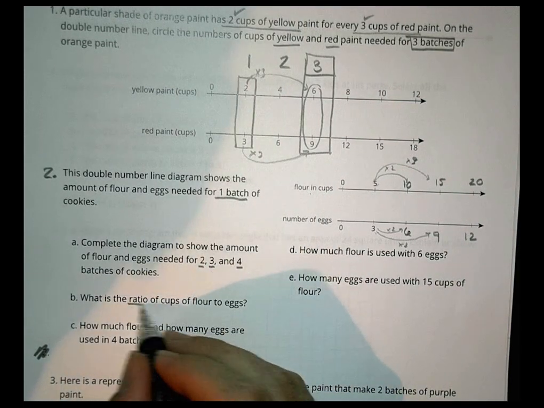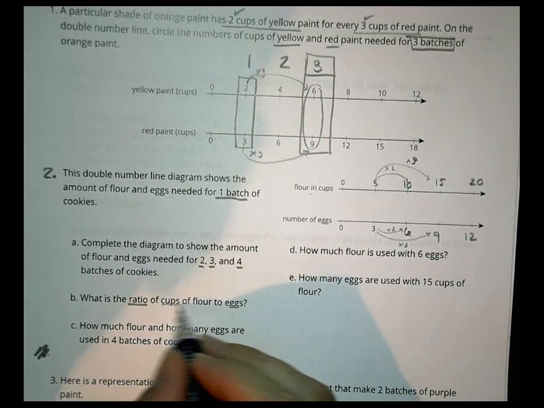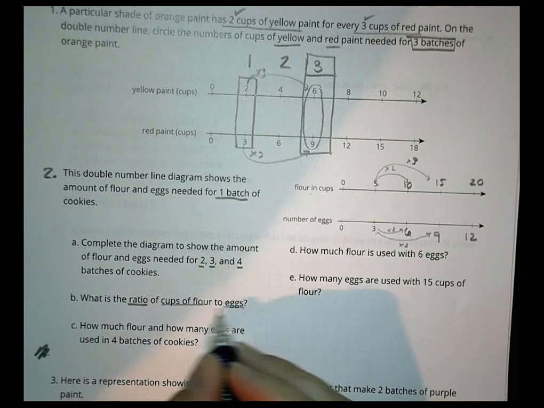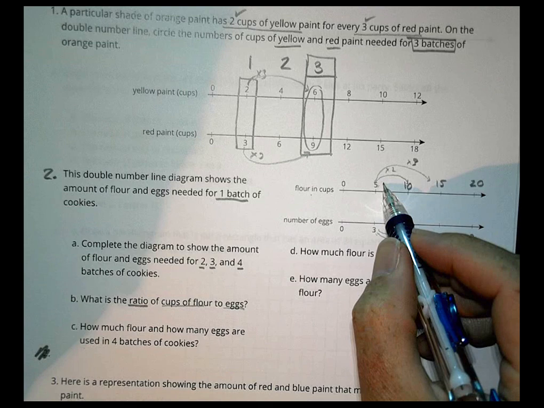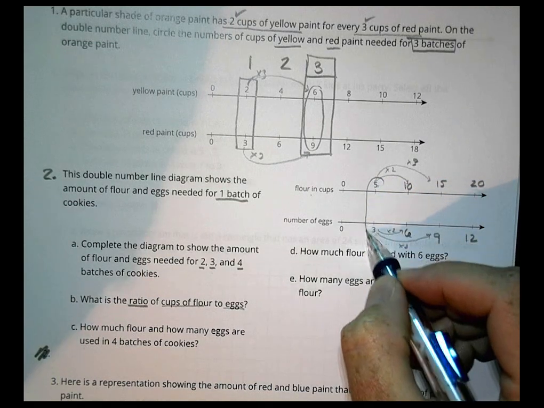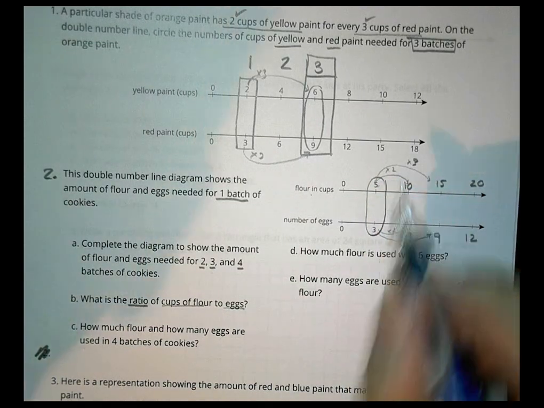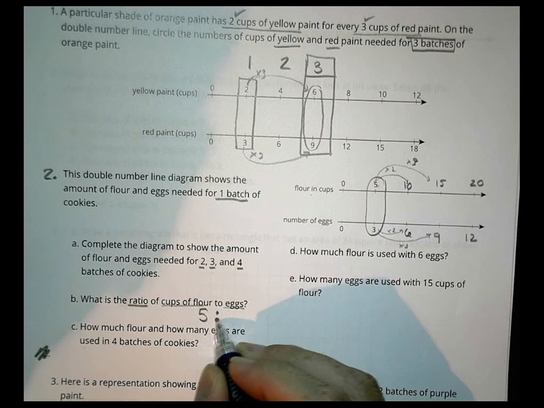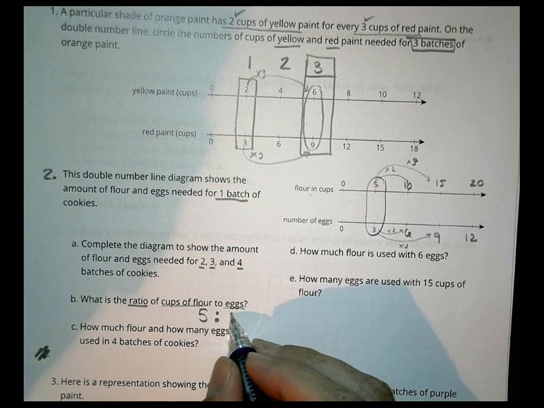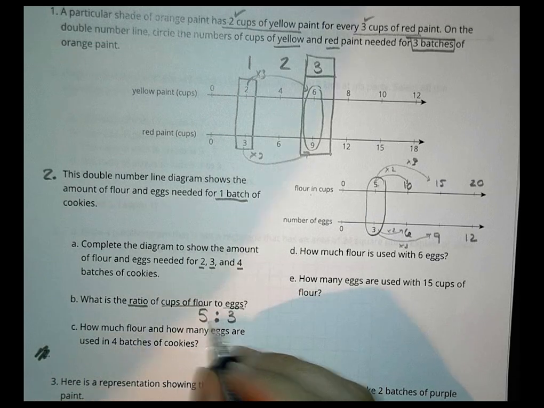What is the ratio of cups of flour to eggs? Flour to eggs. So the ratio is going to be the smallest one we can work with here. So the ratio is going to be right here. We want to make sure we get the order correct. That's important. Flour is 5, the 2 becomes our dot, and the eggs is 3. So it's a 5 to 3 ratio.